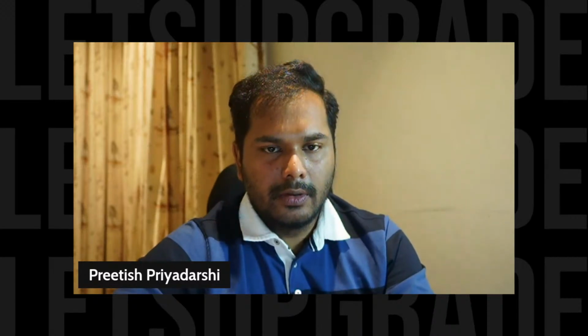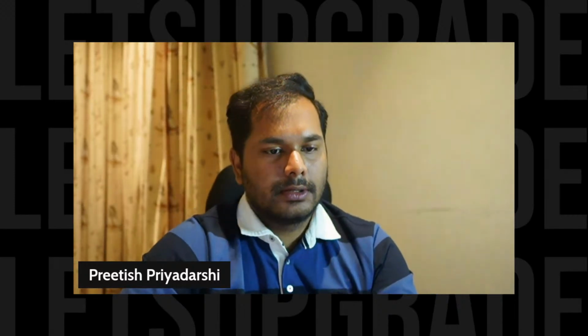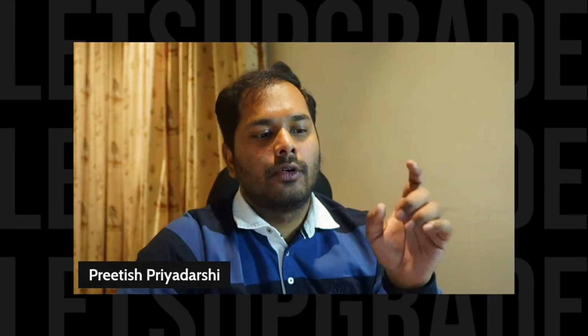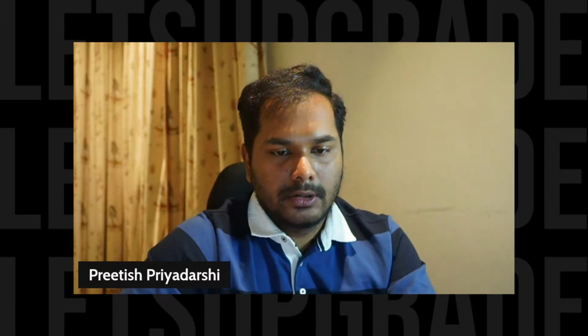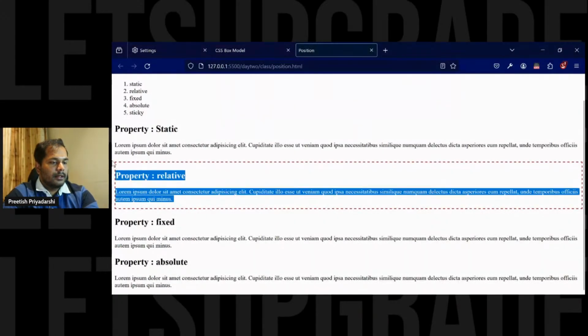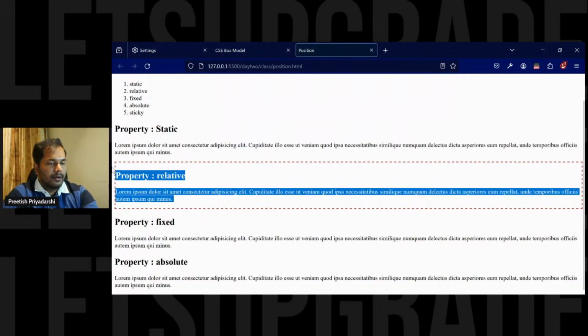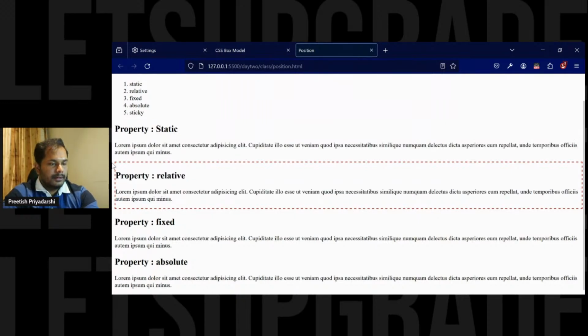Perfect. So what we can do next, yeah, all right, let me show you this example. I was going to show you what happens. Now we know static is normal flow, right? So what happens if you want to shift its position from its normal flow? This is relative. This is how the image should normally be positioned. This relative one, this is how it should normally be present right here.